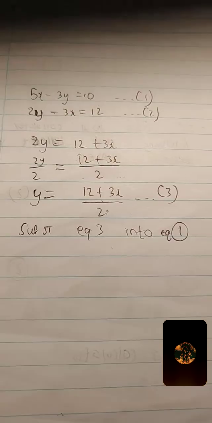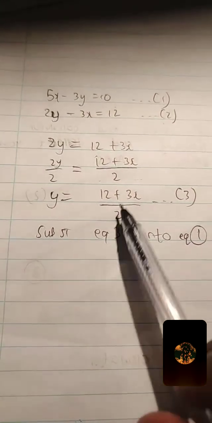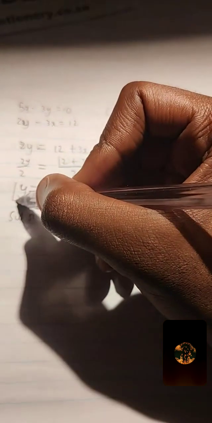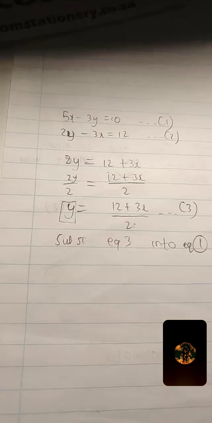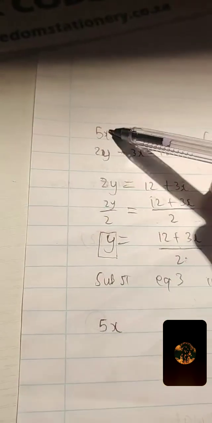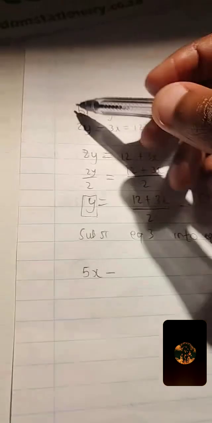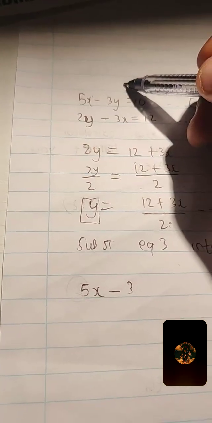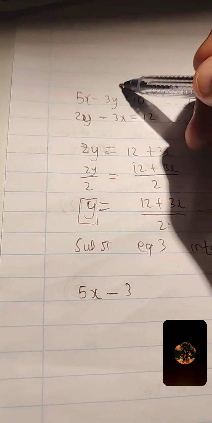Okay. So let's go there. Take this, substitute it where? In the place of y. Where? In the first equation, the one that was not touched. Yes. So we go and write that first equation: 5x minus 3, then in the place of y, who comes into that place of y? 12 plus 3x over 2.